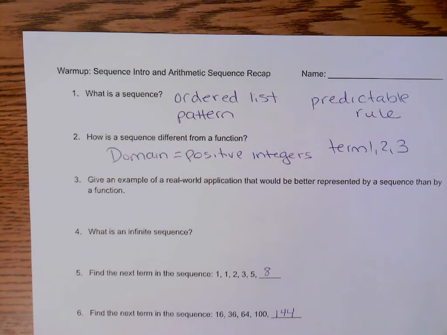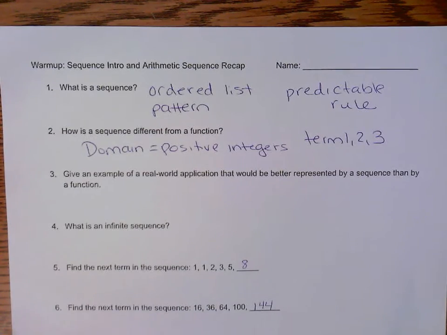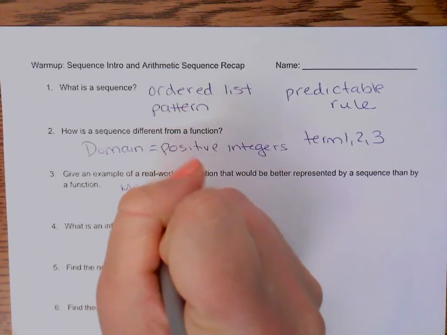So could you think of a real world example that would be better represented by a sequence? We talked about a few of them last week. I kept bringing up some real world applications. Can you think of something that would be better represented by a sequence than a function? Did you remember any of the examples we talked about? I said monthly rent, right? Usually you don't pay -2 months rent or 1.5 months rent. So I was thinking monthly rent.